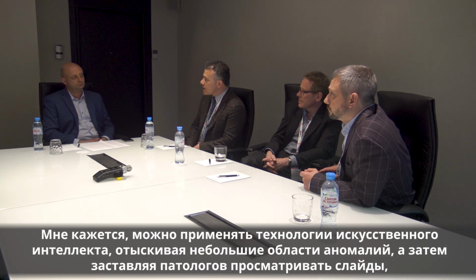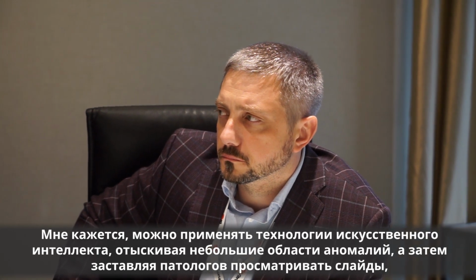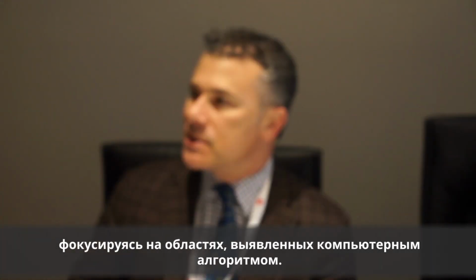I think another application will be scanning prostate needle biopsies. I think that's a very easy application of artificial intelligence, looking for small areas of abnormality and then having the pathologist review the slides, focusing on the areas that the computer algorithm has identified. So I think those are two. Screening. Yes, as screening tools, not to replace diagnosis, but to save time and to really assist the pathologist to use their time more efficiently, to look at more challenging cases where it's not as routine or mundane.